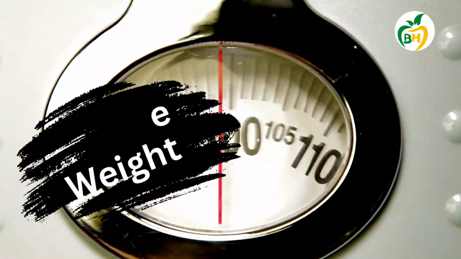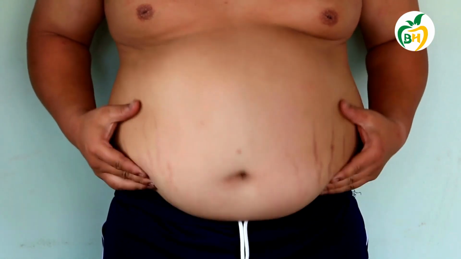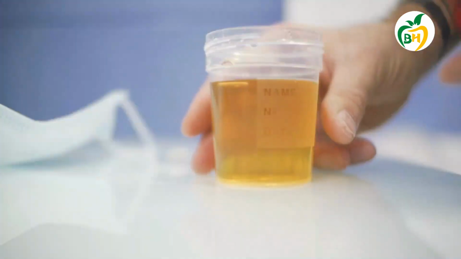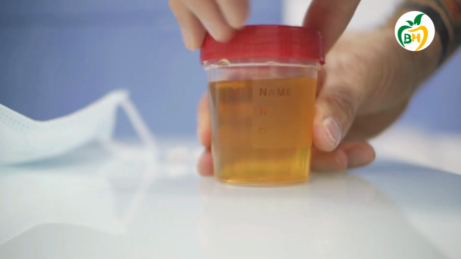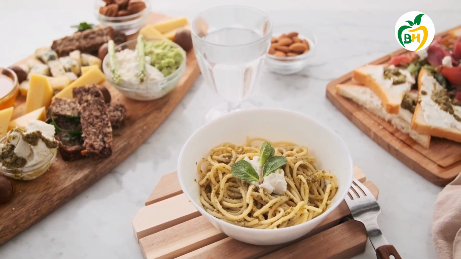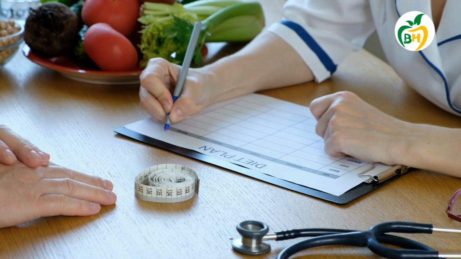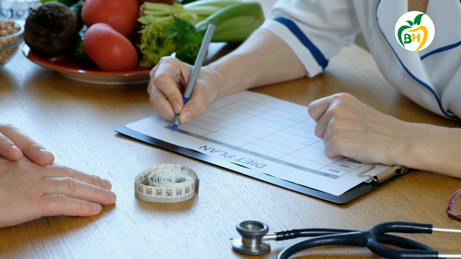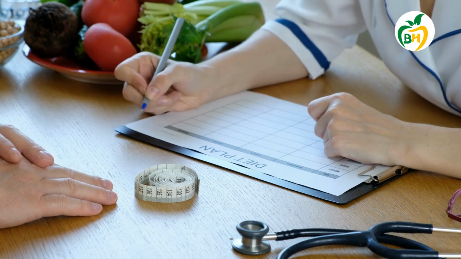Reduce weight. Elevated uric acid levels may be a result of obesity. Having excess weight can cause an increase in uric acid synthesis and a decrease in uric acid elimination through the urine. It's recommended to stay away from crash diets and fad diets if you're overweight. Consult a nutritionist for advice on a diet and exercise regimen that is both healthful and doable. For your body type, your doctor can suggest a healthy weight goal.